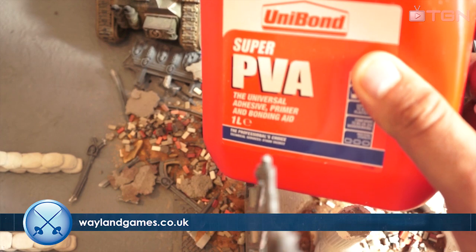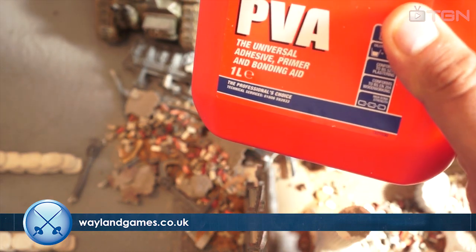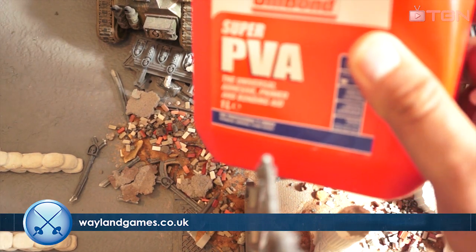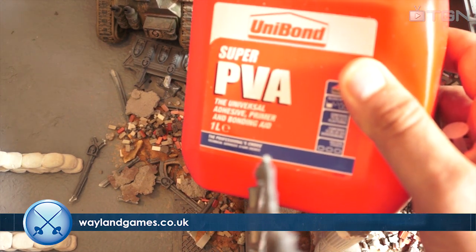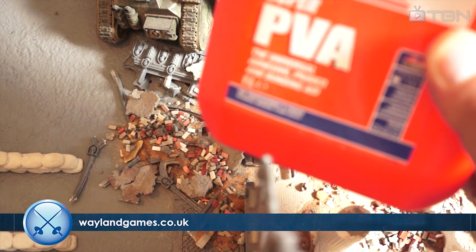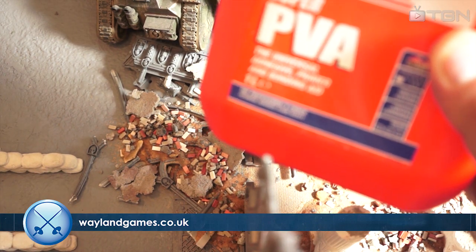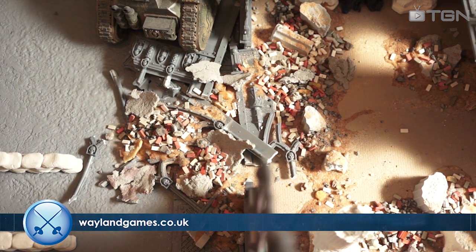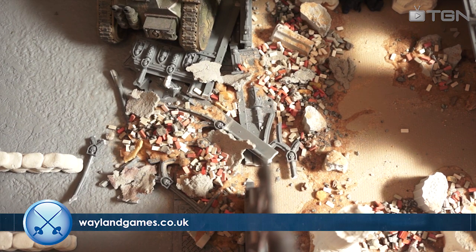Now for this I'm using a very strong PVA. It's called Unibond and it's super PVA. It's really good stuff. It comes in a small 1 litre bottle, as you can see there. It's really great for everything that you need. It's an adhesive, a primer, and for bonding as well. You can get that on Amazon or any good DIY store. I don't know what it's called out in the States, but I managed to get that on Amazon with quite a few other bits and pieces.